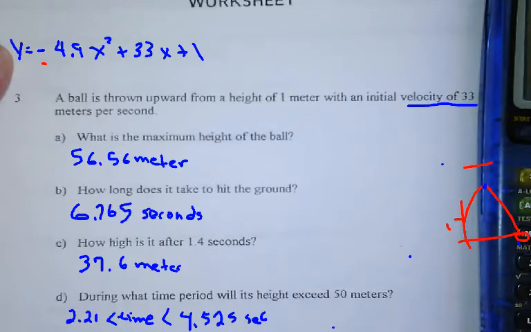All right. So we can find the time is in between 2.2 seconds and 4.5 seconds. So if we had to figure out how long it was above 50, we would just subtract these two numbers. 2.3 seconds above 50. It was above 50 for 2.3 seconds.